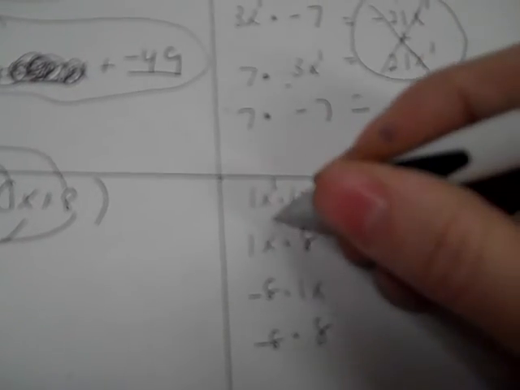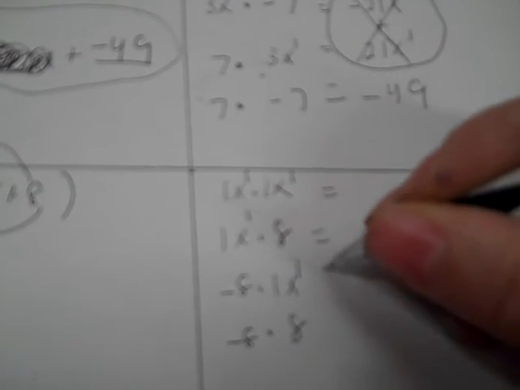1, 1, 1, nothing, nothing, and 1, and then nothing at all. Okay, so 1 times 1 is 1. Then x, 1 plus 1 is 2. 1 times 8 is 8, x to the 1. -8 times 1 is -8, and that's x to the 1. And -8 times -8 is -64.